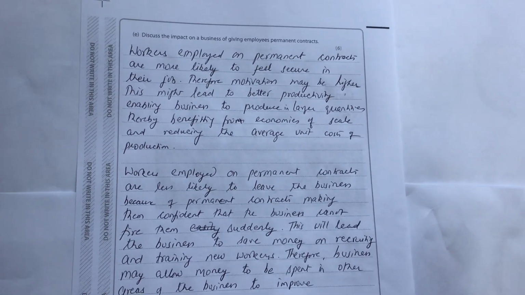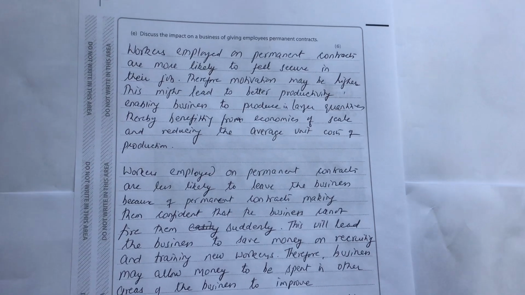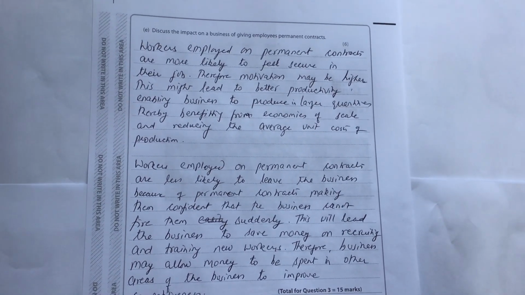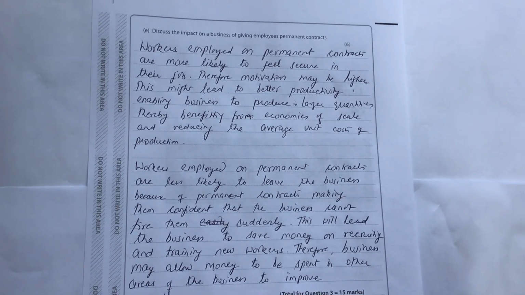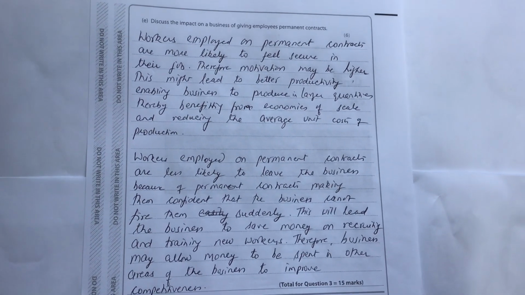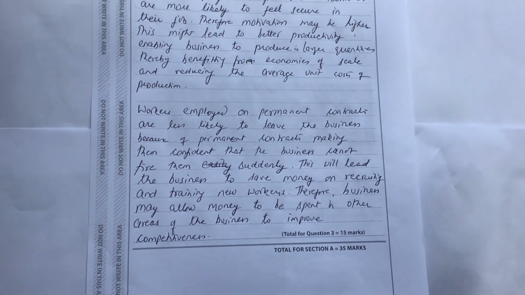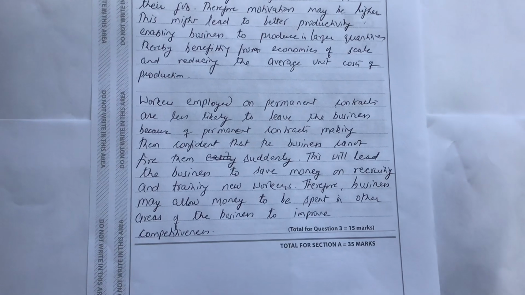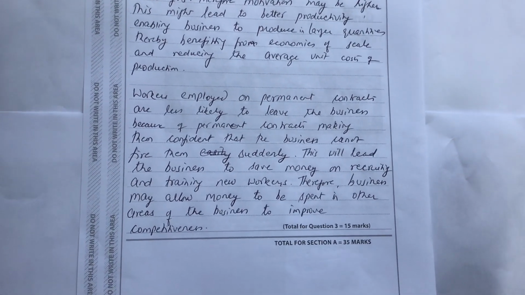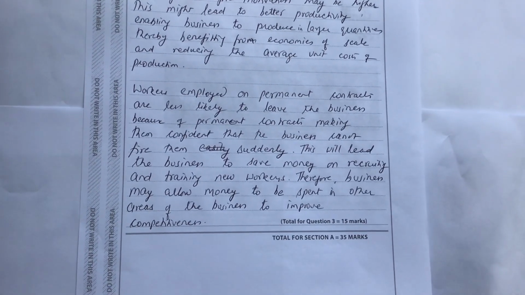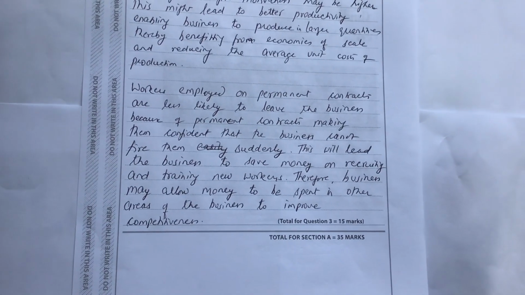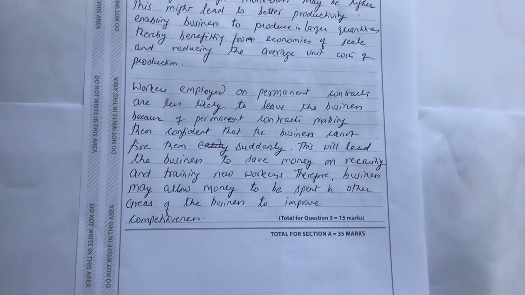Workers employed on permanent contracts are more likely to feel secure in their job. Therefore, motivation may be higher. This might lead to better productivity, enabling the business to produce in larger quantities, thereby benefiting from economies of scale and reducing the average unit costs of production. Workers employed on permanent contracts are less likely to leave the business because permanent contracts make them confident that the business cannot fire them suddenly. This will lead the business to save money on recruiting and training new workers. Therefore, the business may spend the money in other areas of the business to improve competitiveness.